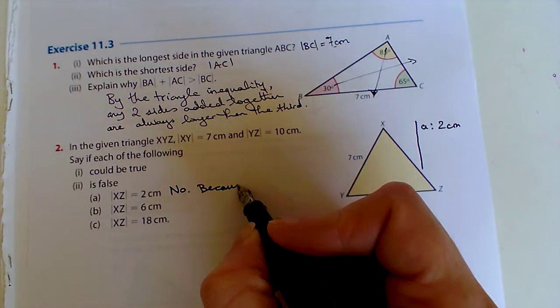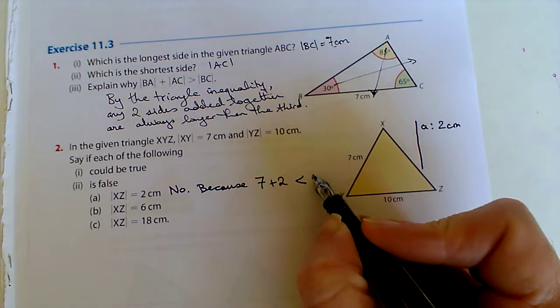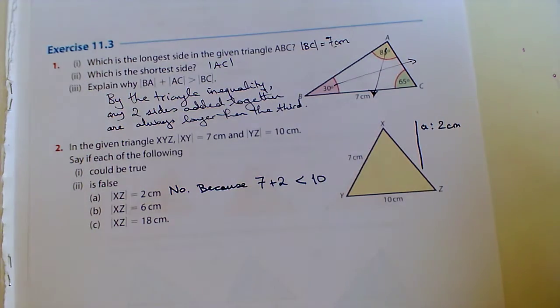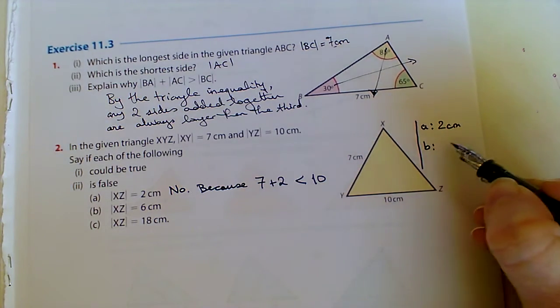Because 7 plus 2 is less than 10, and that breaks the triangle inequality. So you can never make a triangle with sides of 7 centimeters, 10 centimeters, and 2 centimeters. That's what it's saying. Could it be 6 centimeters?